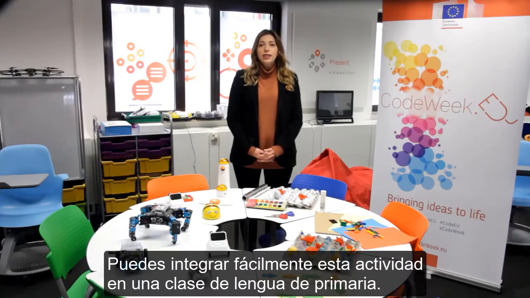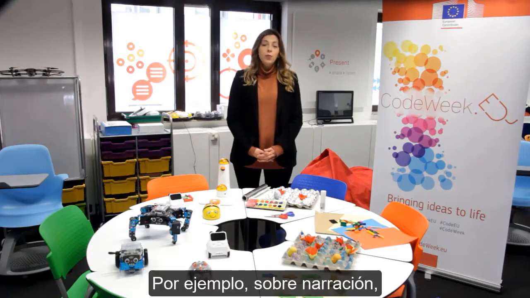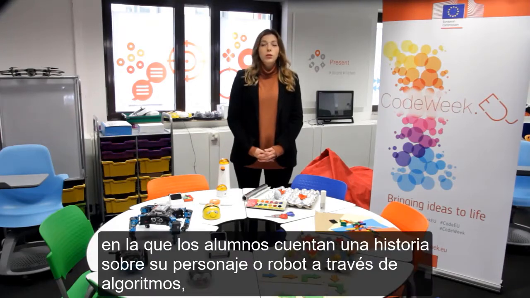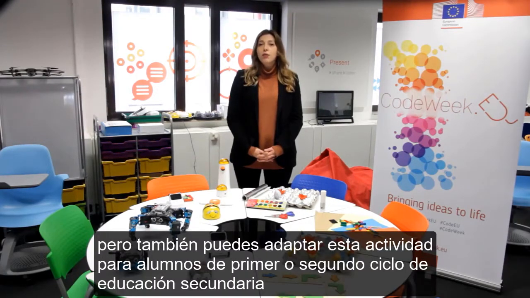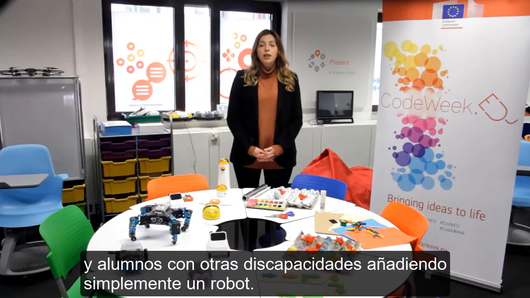You can easily integrate this activity for primary students into a language lesson, for example, about storytelling, where students tell a story about their character or robot through algorithms, but also adapt this activity for lower or even higher secondary school students and students with other disabilities by simply adding a robot.